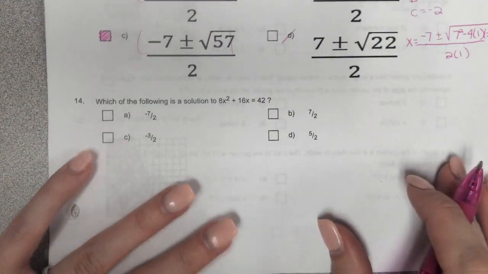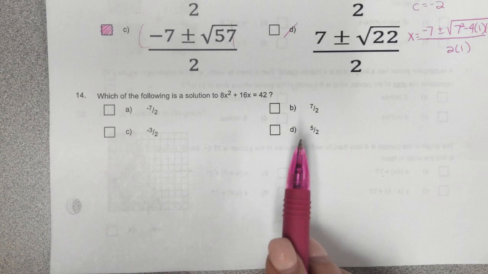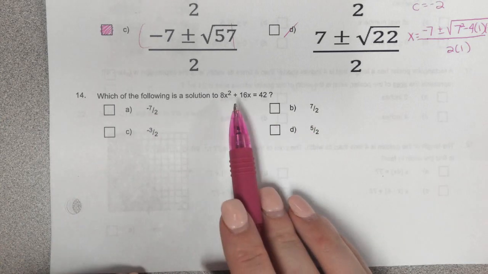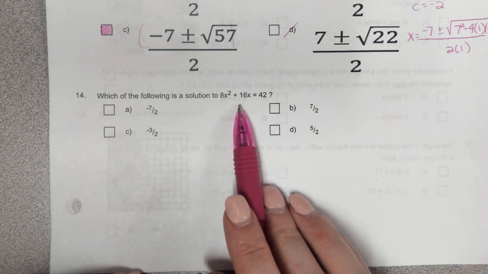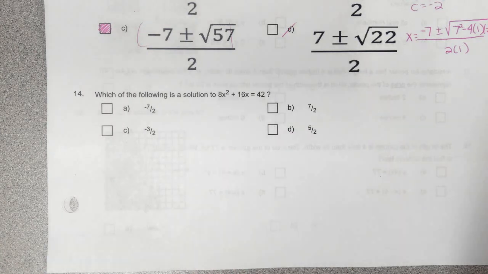Which of the following is a solution? All right, so we could do completing the square, we could do the box, we could do lots of different methods. We could also just do our calculator.